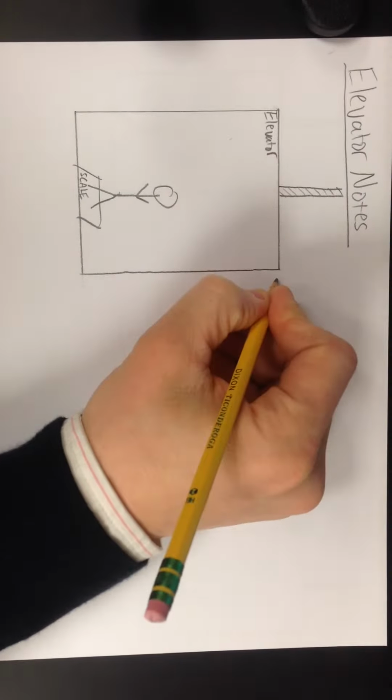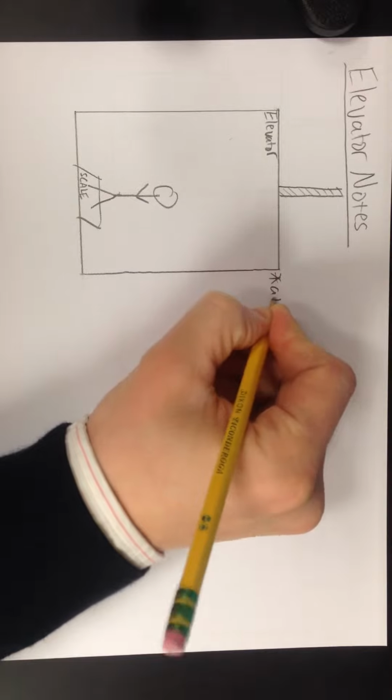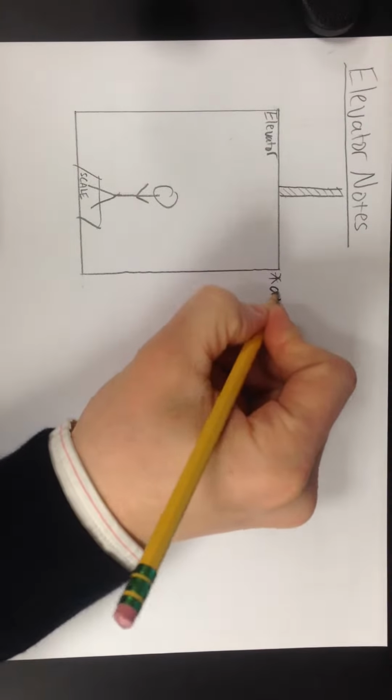Here I have a picture of an elevator, and we have somebody standing on a scale in the elevator. Throughout these notes, we're going to focus on the person and not the elevator box itself, and on what's happening to the forces on that person. Say the elevator is at rest right now. What forces are acting on that person before the elevator jumps?